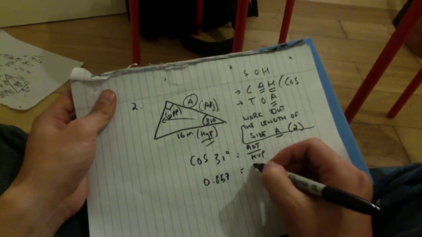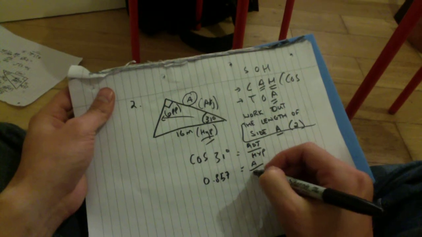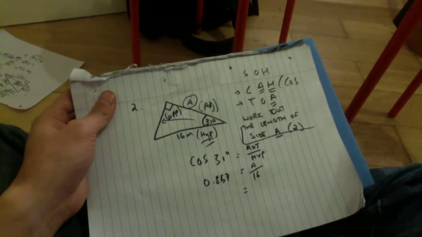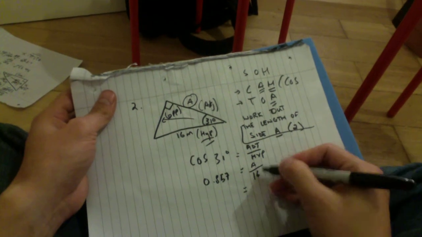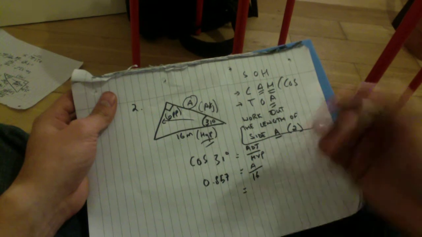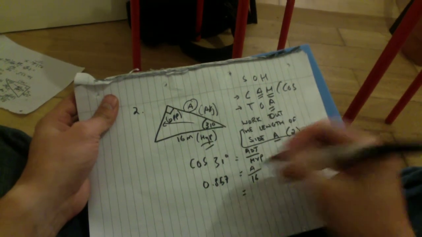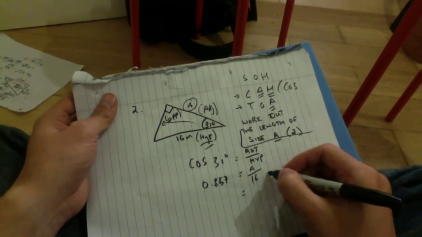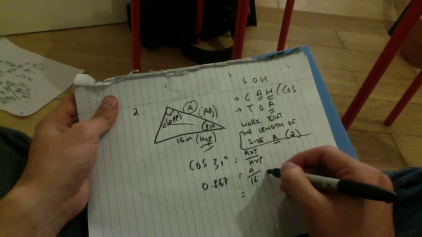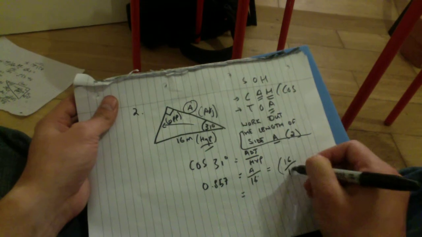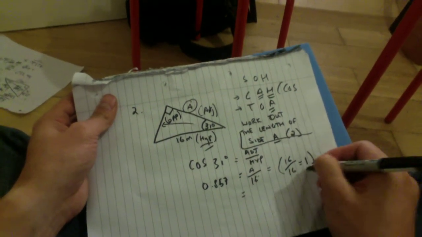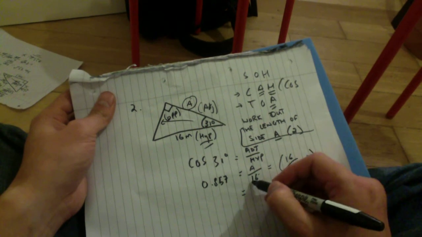Adjacent, you put in the values, A over 16. Again, you've got the same thing. You're going to have to isolate A, and to do that, if you have something divided by 16, the way to get 1 is to times it by 16. Because if you times that by 16, you're doing this, which equals 1. If you can get that value, it means you've taken this out of the equation.